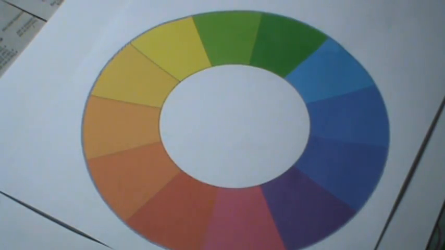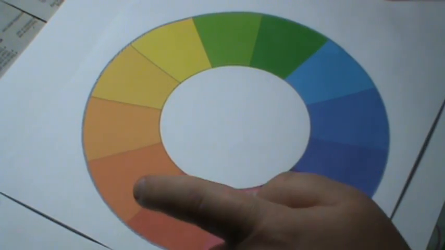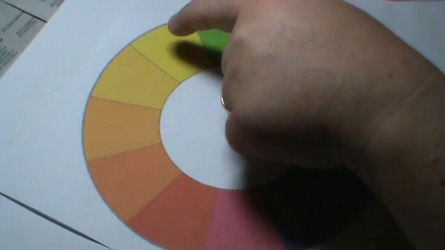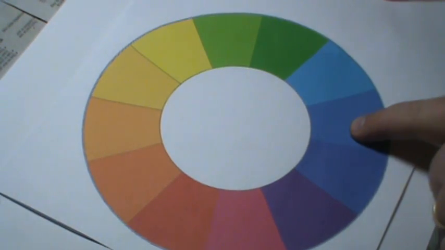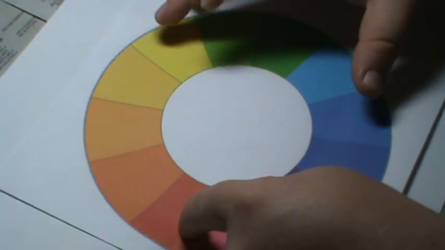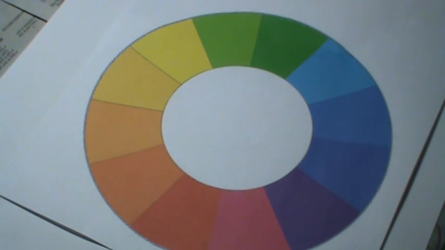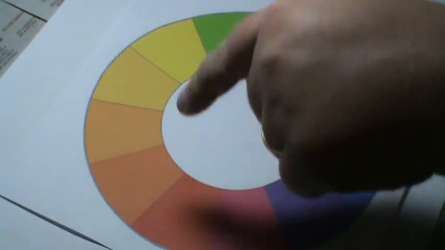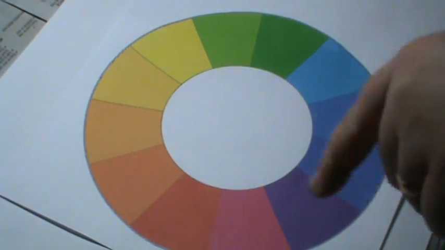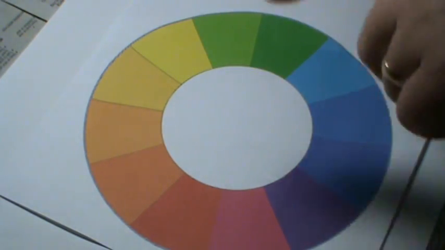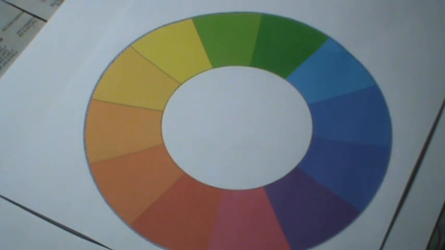So we're going to talk about the color wheel now. In subtractive color, you have three primary colors. You have red, you have yellow, and you have blue. You'll notice on the color wheel they make a triangle. These are called your primary colors. Everything else on the color wheel is mixed from those primary colors and black or white.